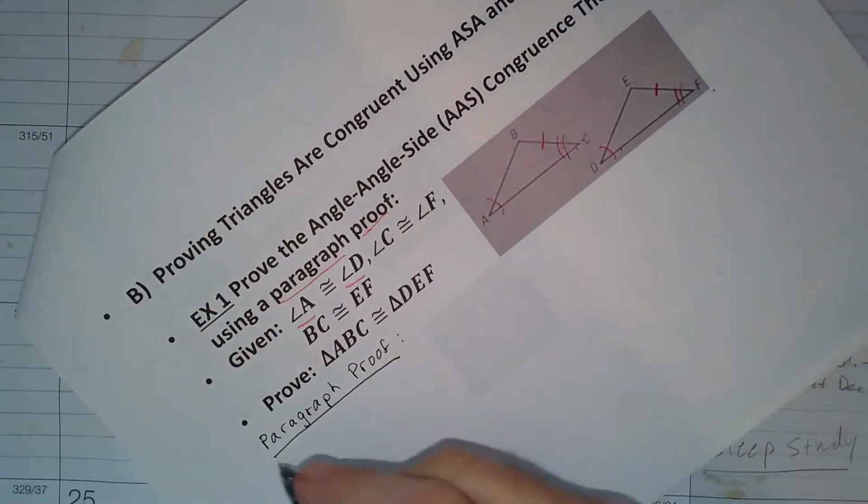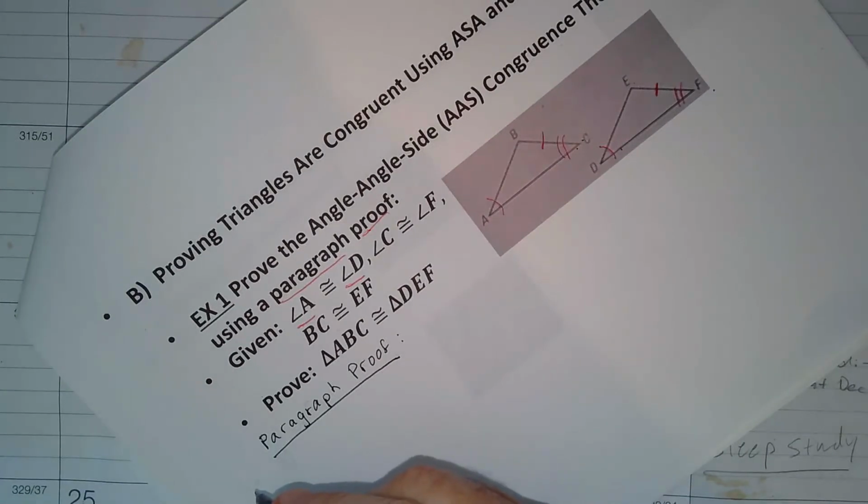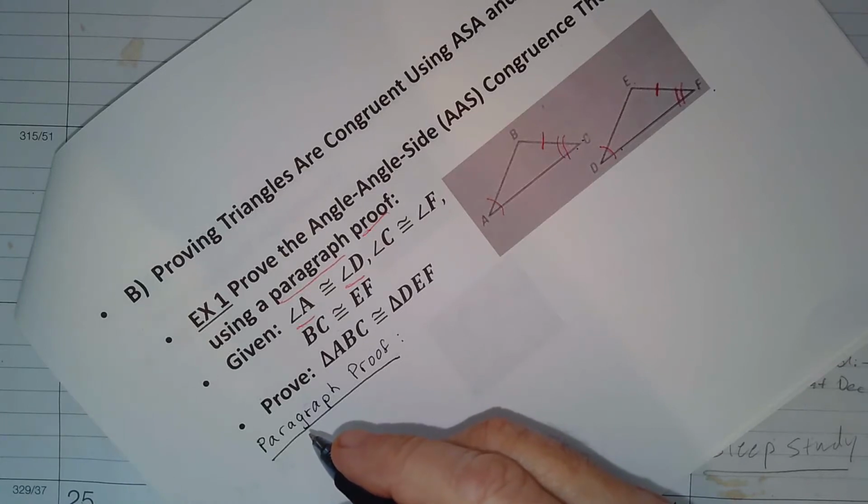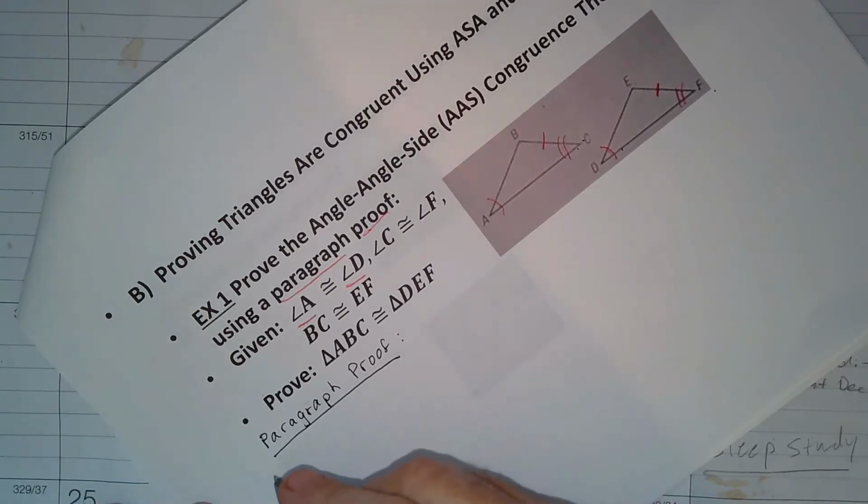So let's do a proof to see that this is true. First of all, it is given to us that two sets of angles of triangle ABC are congruent to the two sets of angles for triangle DEF. So let's say that first.